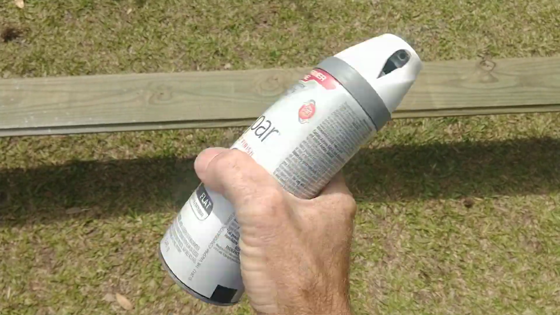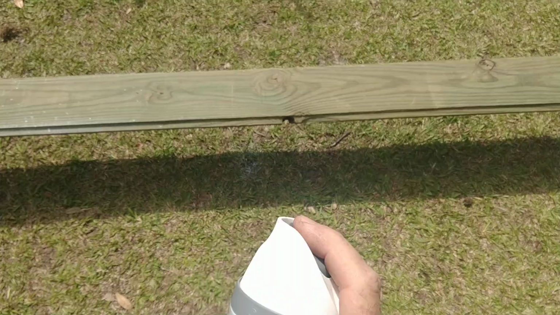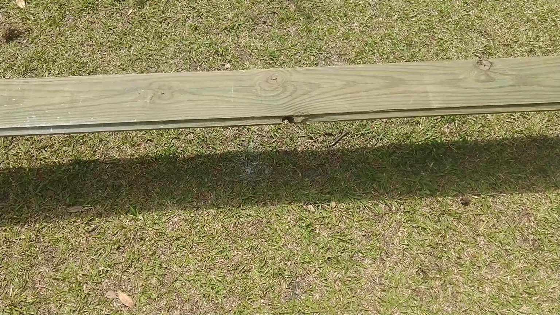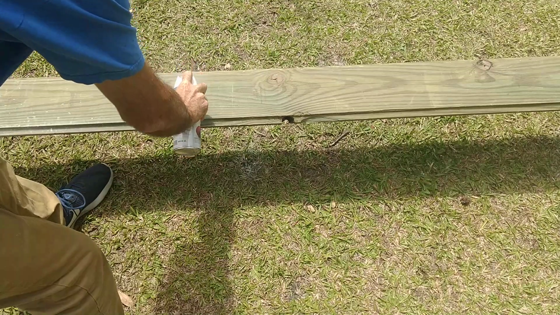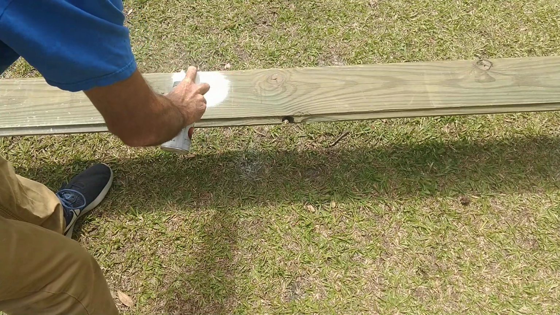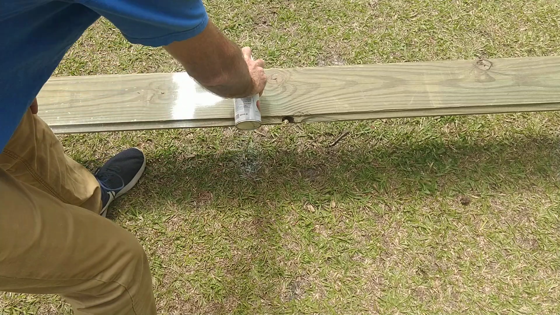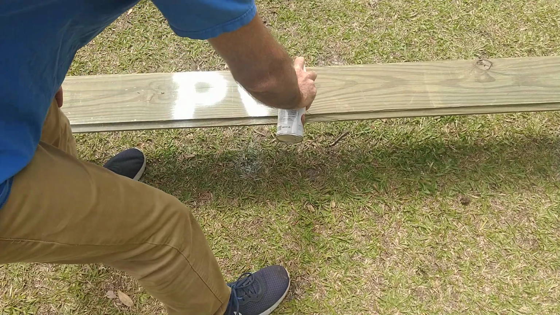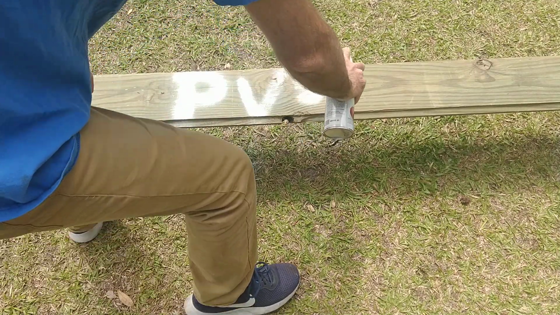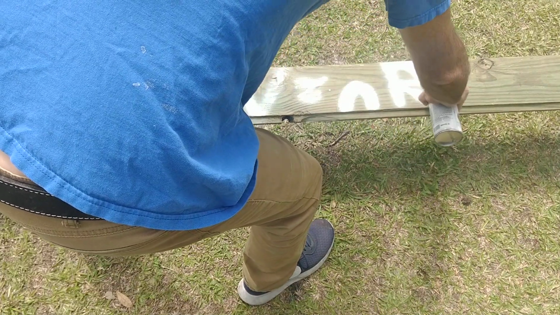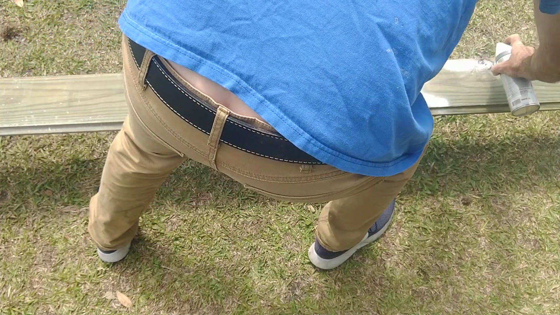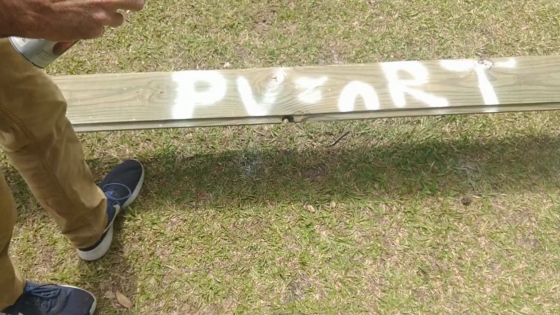What's up, chemistry? Here we are just outside the dirt bike shed, about to do some graffiti here. That's supposed to be a P. There we go.